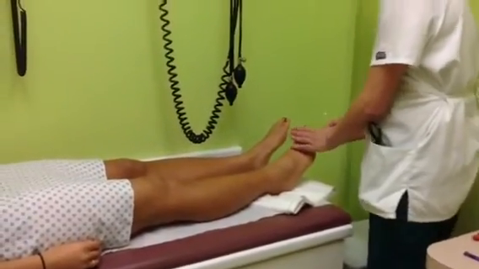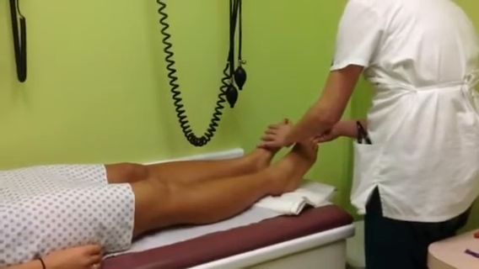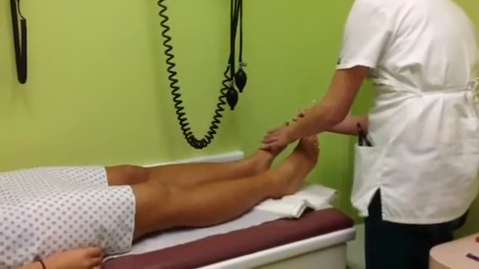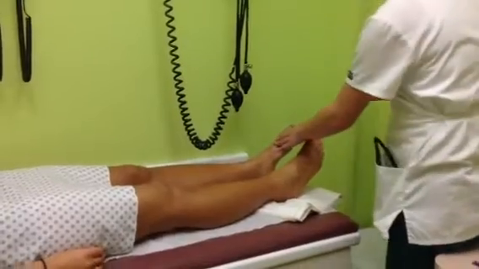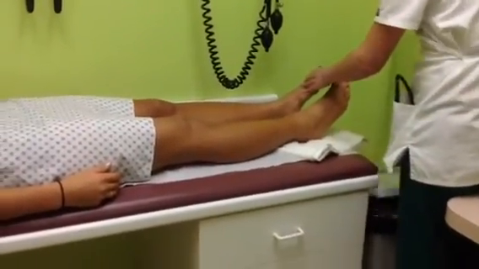I'm going to switch to the other foot now. So what do you feel here? Soft. Yep. And what do you feel here? Hard. Okay, good. So this is a good indicator of her ability to feel sensations on her feet.